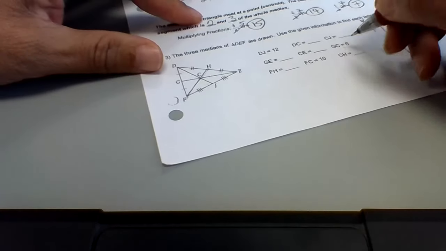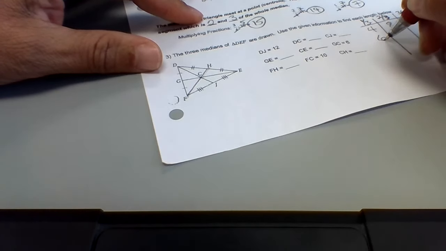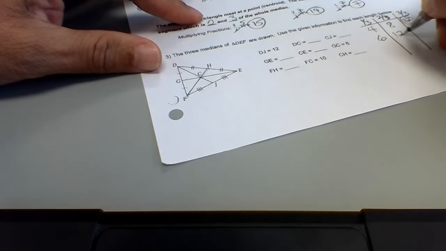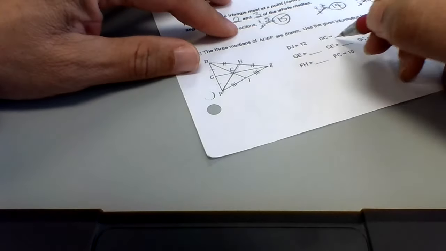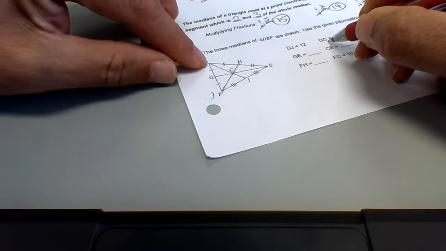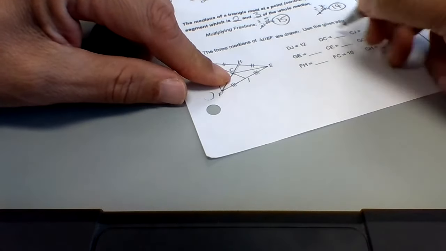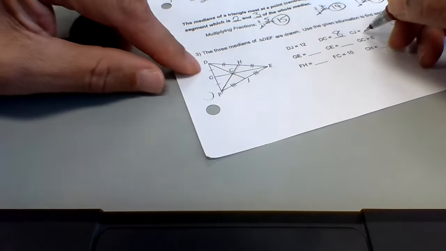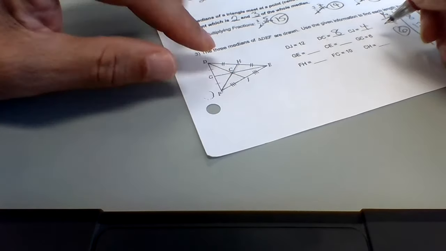GC is 6, so I'm starting at 6. If I add another 6 to it, I get 12. And then if I add another 6 to that, I get 18. So DC is 2/3 of the way, so this one is going to be 8. And CJ is 1/3 of the way, so this one is going to be 4.